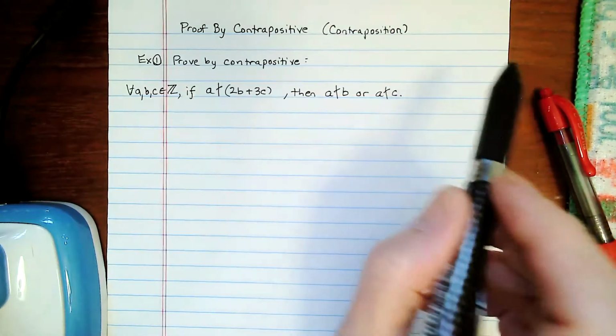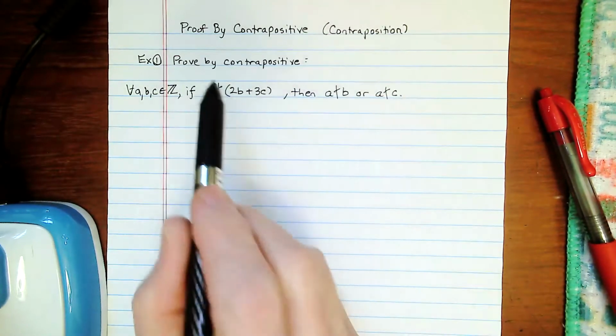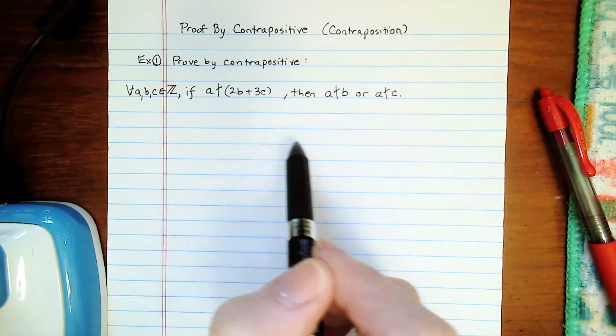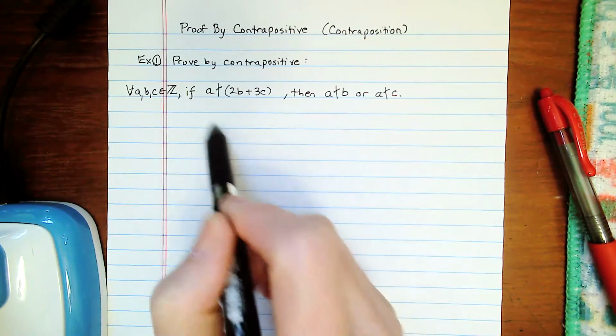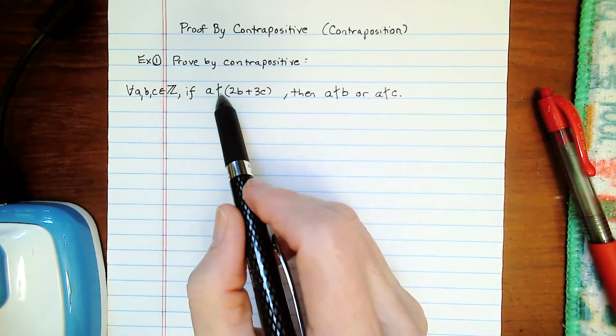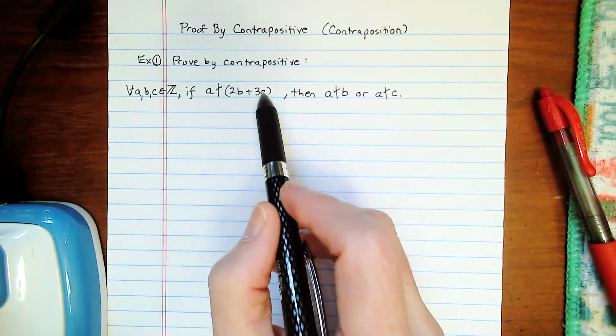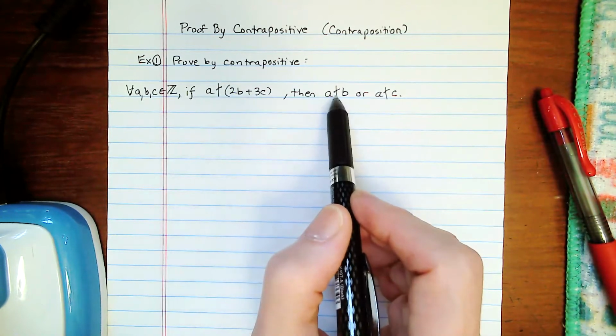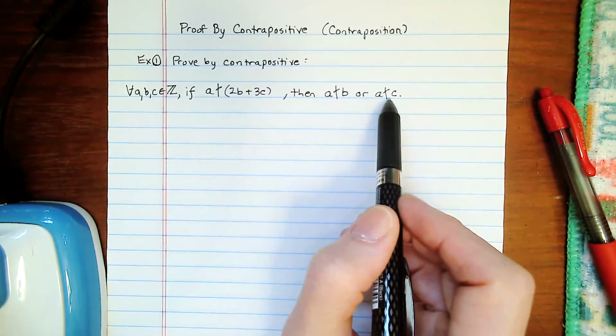Let's take a look at an example of a statement that lends itself to proof by contrapositive. For all integers a, b, and c, if a doesn't divide 2b plus 3c, then a doesn't divide b or a does not divide c.